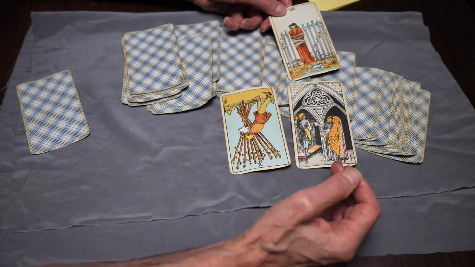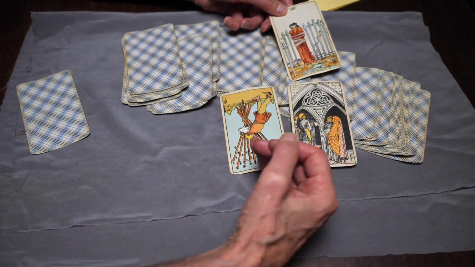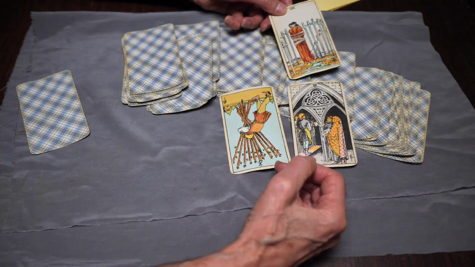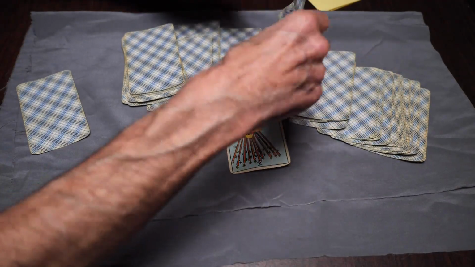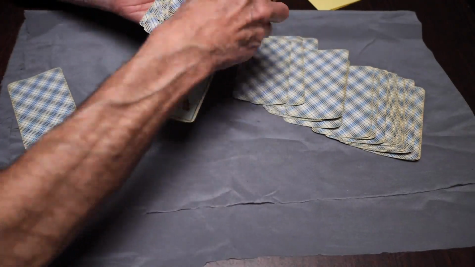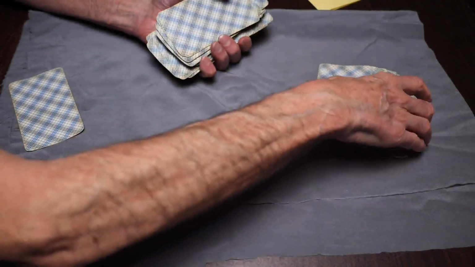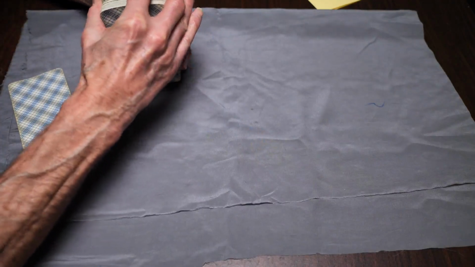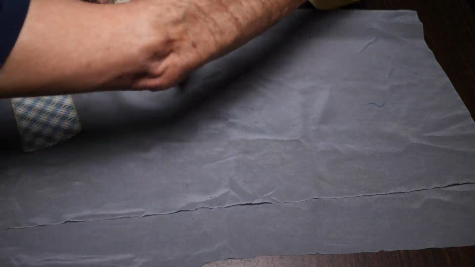So choosing a card at random for a significator will give you a correct, I think, starting point for understanding what the person is like and what they're about and how they're going to respond to what you tell them. So I hope that is a good enough explanation for the significator.